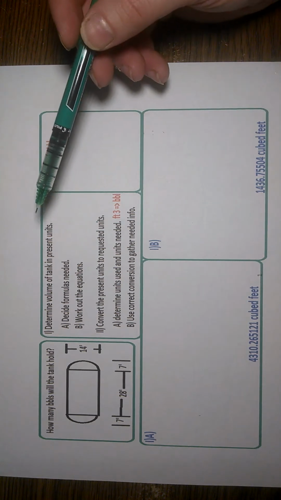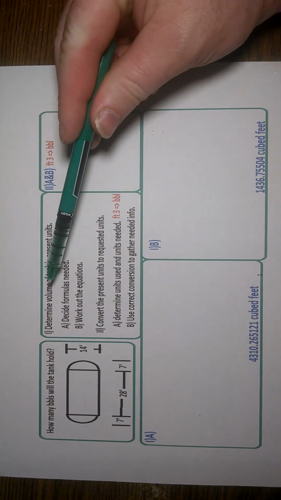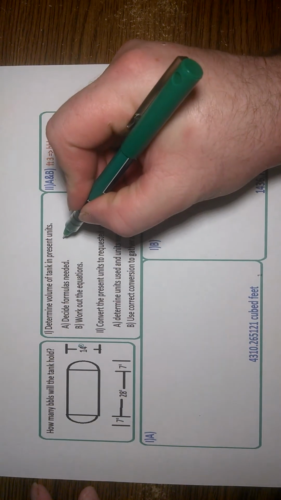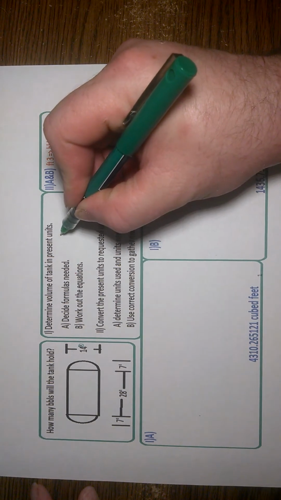So, how many barrels will the cylindrical tank in the sketch below hold? I've broken this down into two parts. First, we need to determine the volume of the tank in the present units. The present units are feet. Therefore, if it's measured in feet, the equation will be cubic feet.